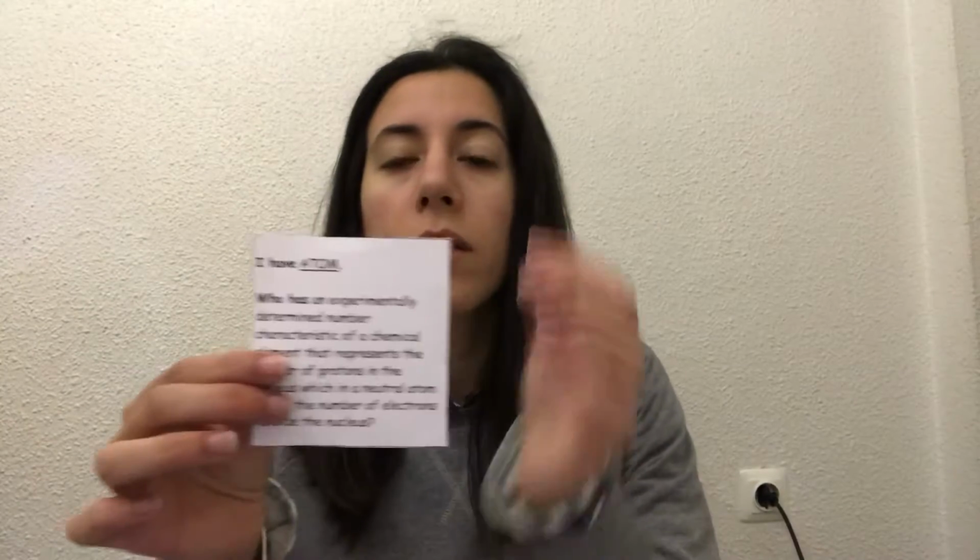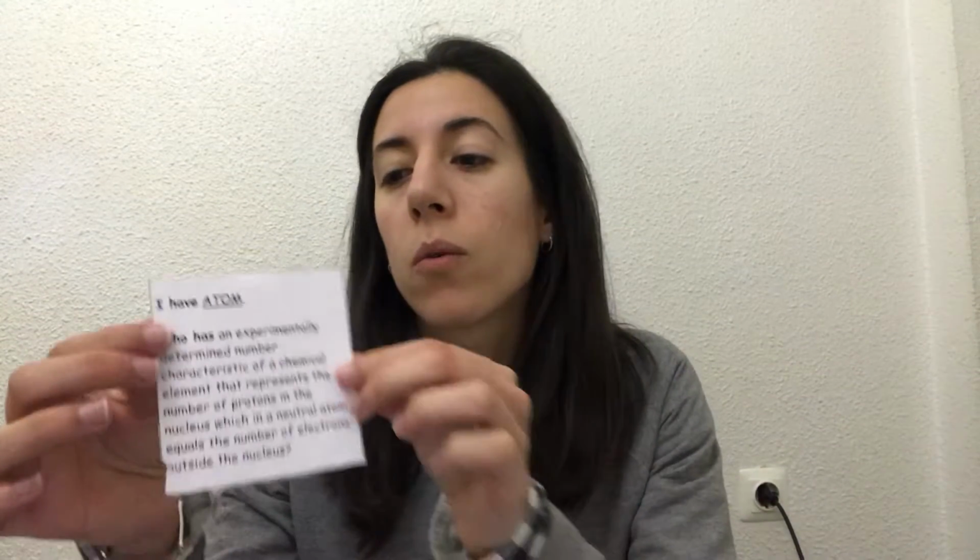The first activity I've proposed is called I Have, Who Has, and this is an easy-to-play game that is a great way to understand and learn essential language concepts with the whole class. I have to hand out a card to each student, like this one. As you can see, we have "I have" with a word, and "Who has" and a question.